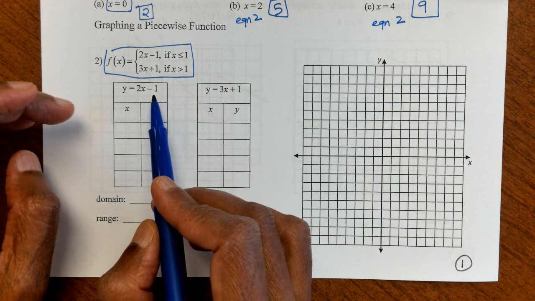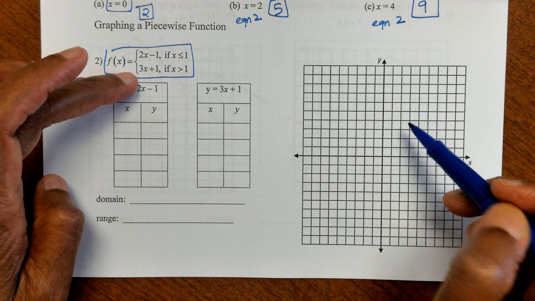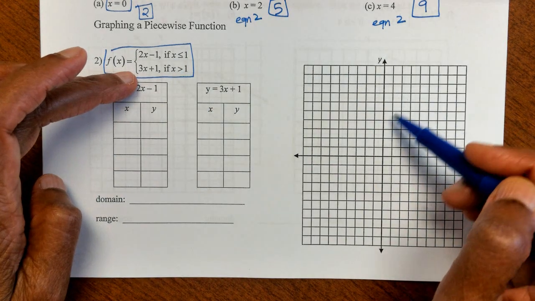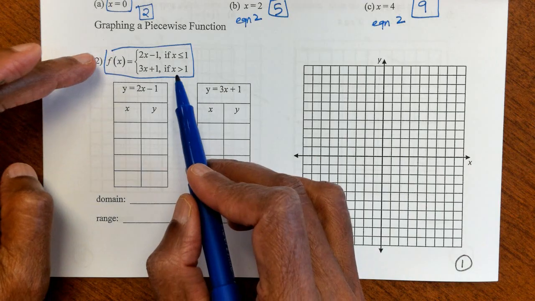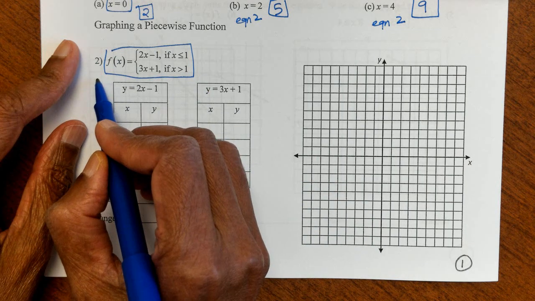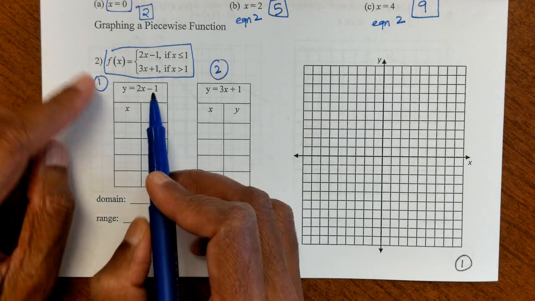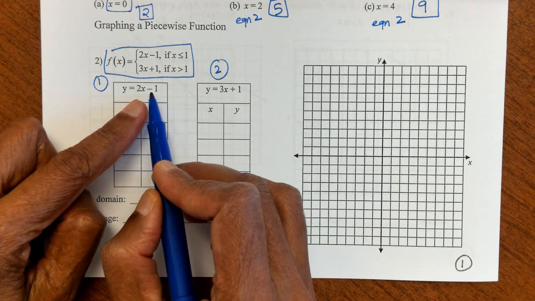So what we do is, instead of just graphing it as a line, because I know both of them are linear, if I graph it as a line, I don't know where to stop and where to end, right? So what I actually do is create two tables. Table 1 is for equation 1 and table 2 is for equation 2. So the first one, y equals 2x minus 1.